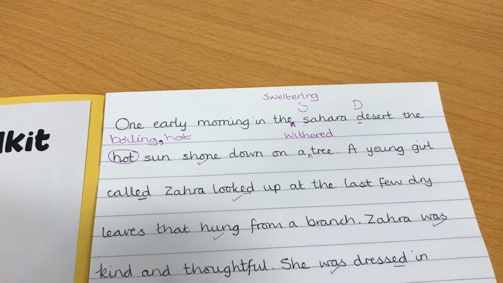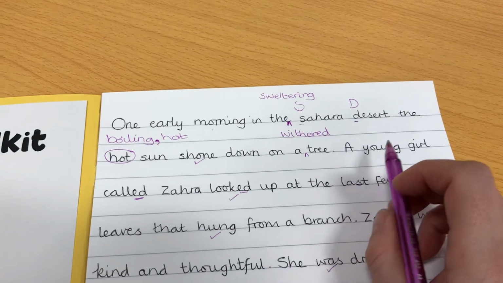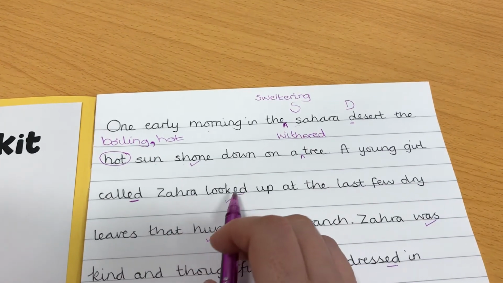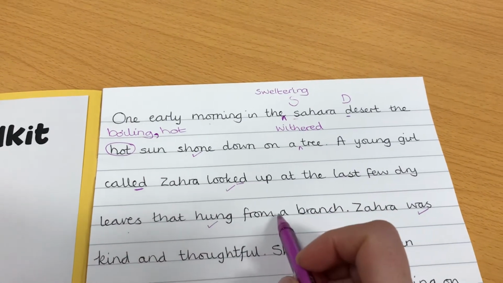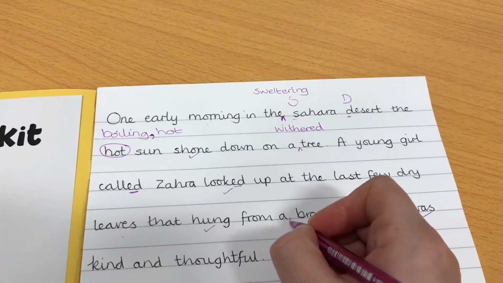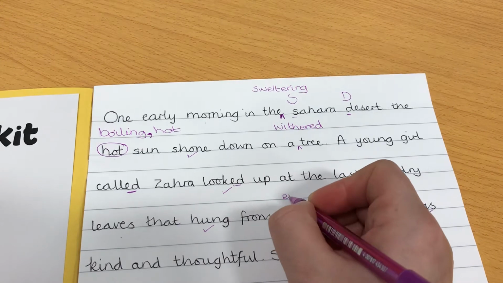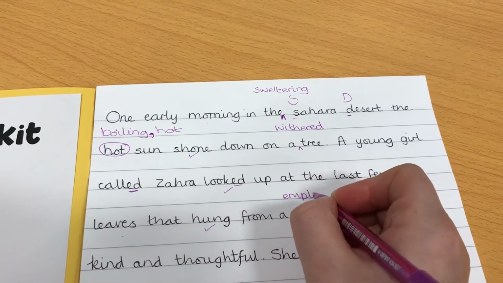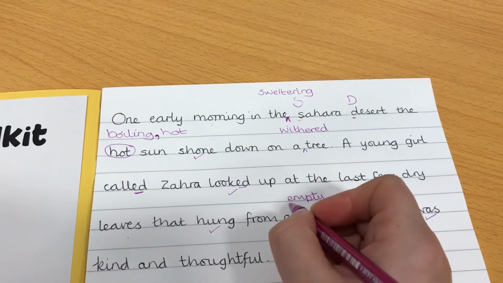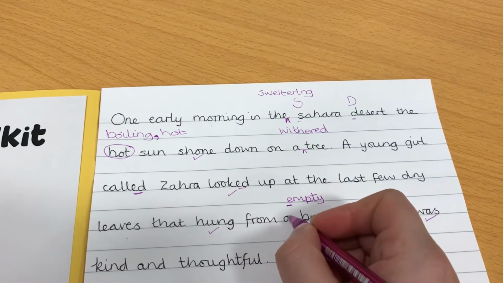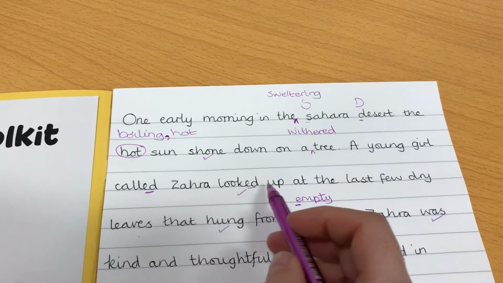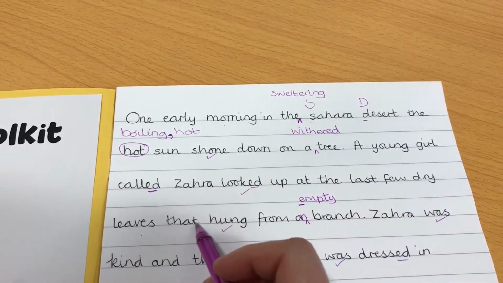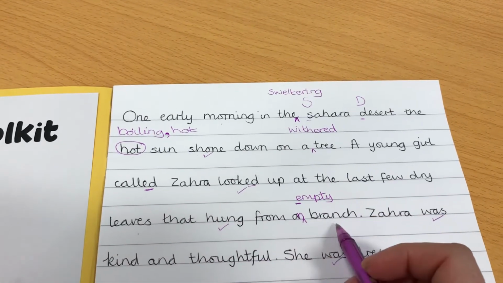Now William came up with a brilliant adjective last week, which I'm going to borrow to describe the tree. He came up with the word withered, which I thought was a superb word to describe the tree. One early morning in the sweltering Sahara Desert, the boiling hot sun shone down on a withered tree. Young describes the girl, so a young girl called Zara looked up at the last few. Dry describes the leaves that hung from, I might go empty to describe the branch. But because empty starts with a vowel, I need to make that an. Zara looked up at the last few dry leaves that hung from an empty branch.